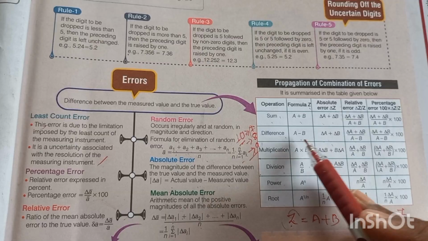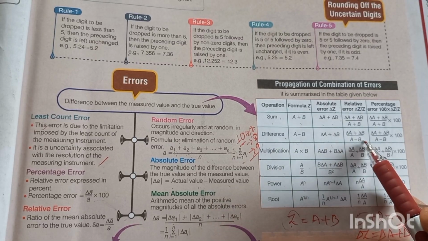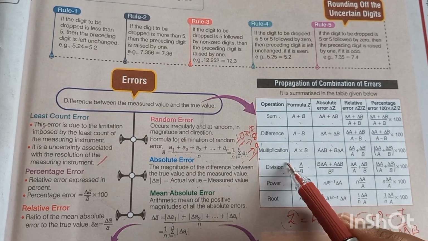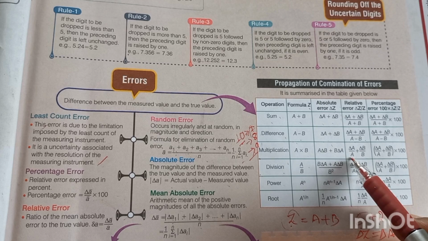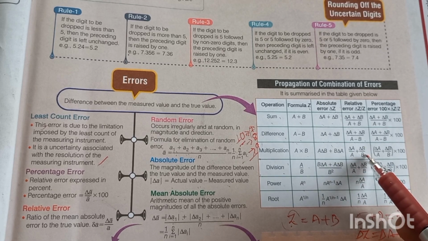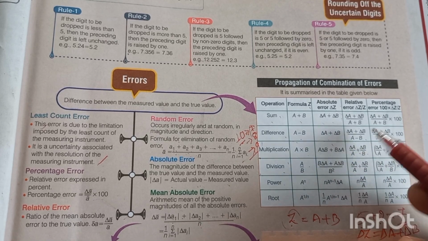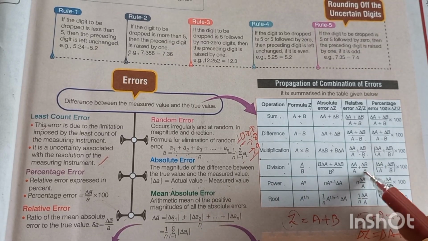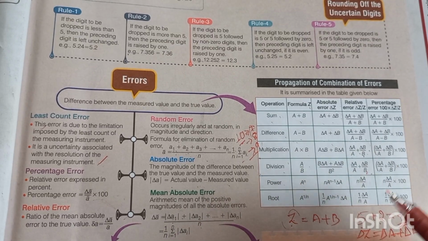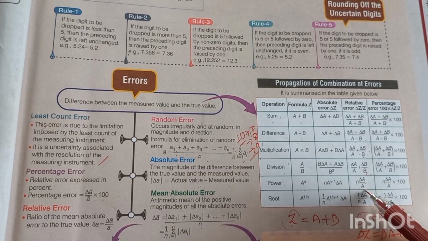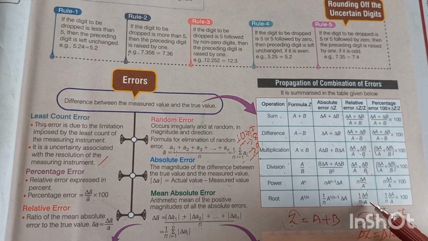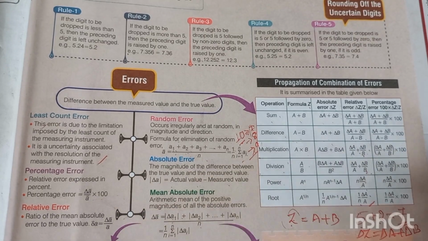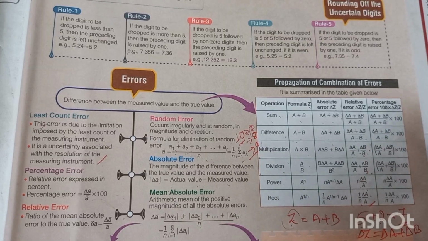For z equal to a minus b, we take delta a plus delta b by a minus b. Then for multiplication, it is delta a by a plus delta b by b only. It is not multiplication here, it is addition only. For division also it will be the same, multiplication and division are the same. Then for power, n into delta a by a, and for root, 1 upon n delta a by a.